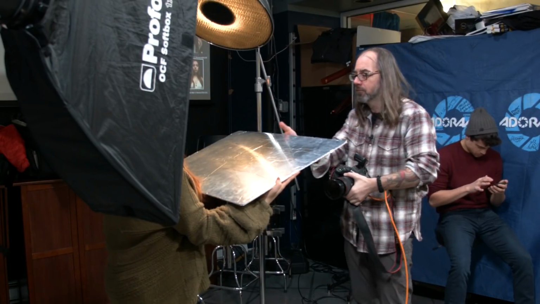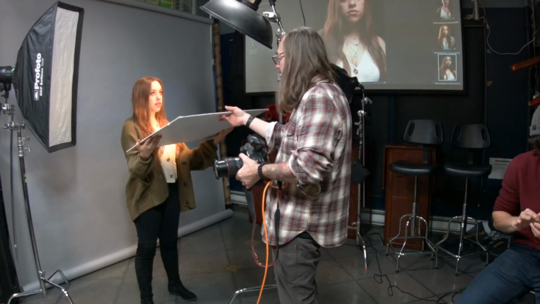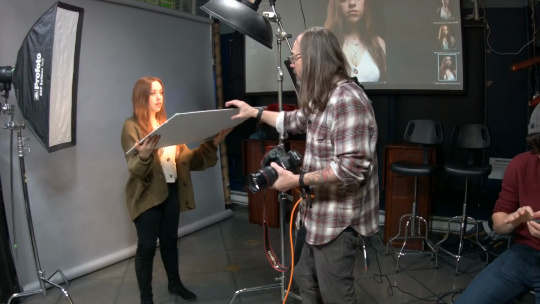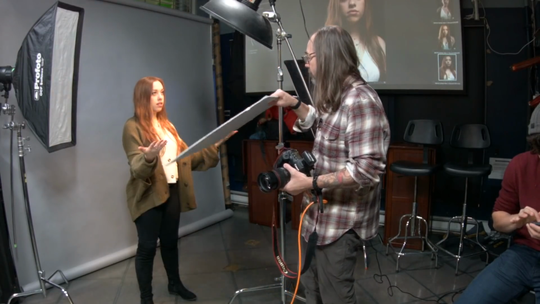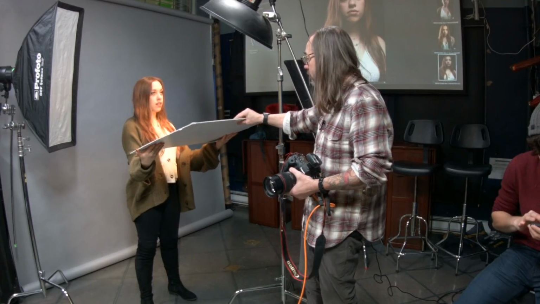One thing you want to be sure of when you're using a reflector is that it's actually reflecting. I do this because I think sometimes it's hard to see since I don't use the modeling lights. So you can see if I take this away, and we're going to bring it back in. Now this is a silver one, so it's going to be very dramatic.